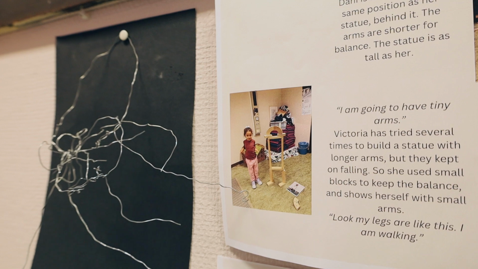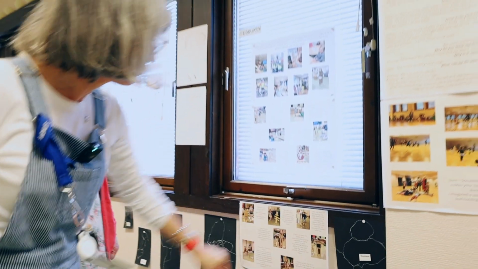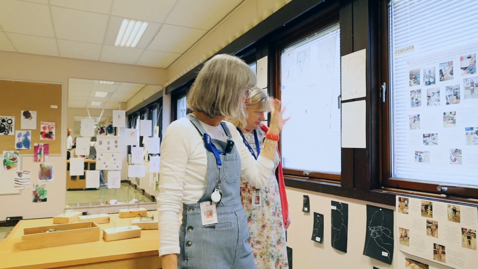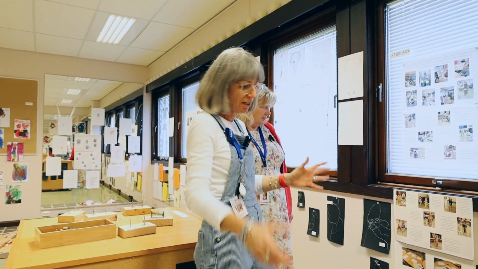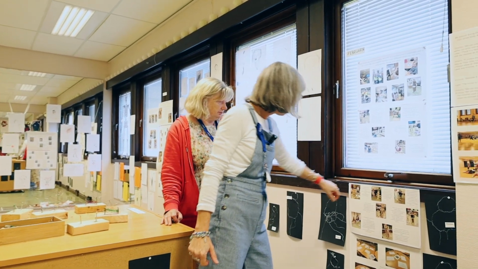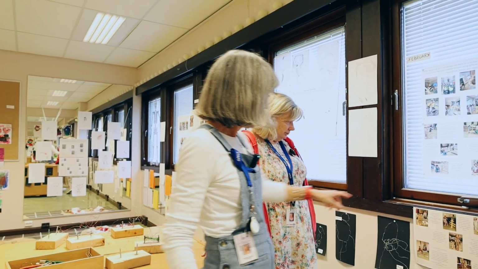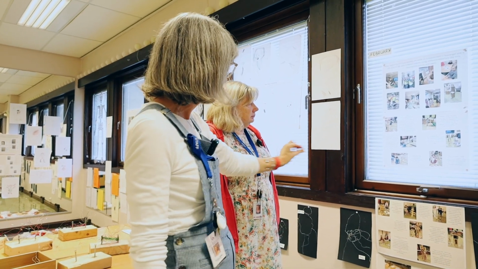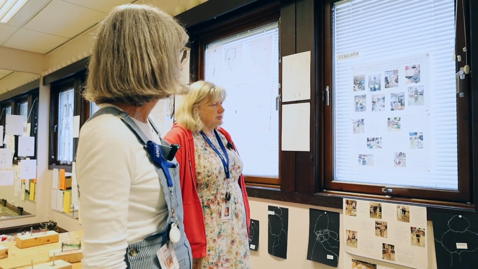So they found ingenious ways to make tiny arms or just pretend their arms were behind their back so you couldn't see them. And one little girl, so they all had a picture of themselves, and on her picture she was wearing stripes. And she represented the stripes using different blocks on a statue.